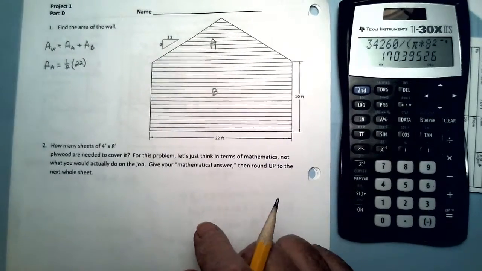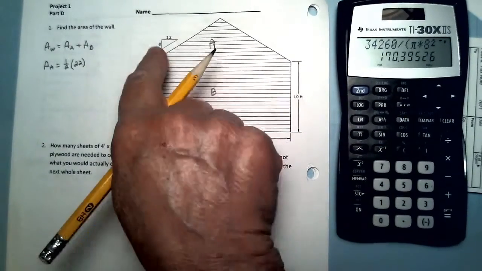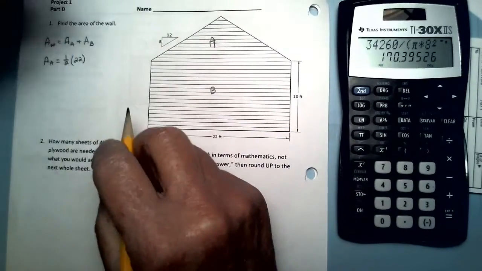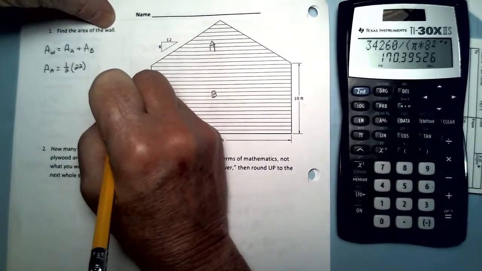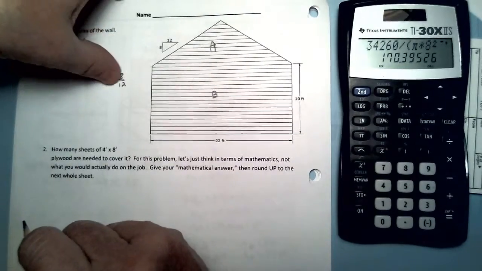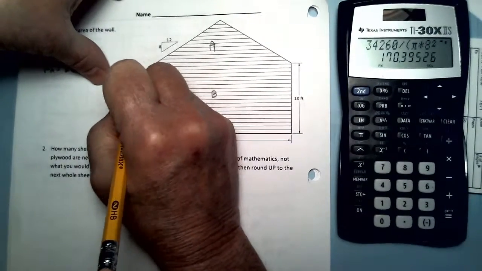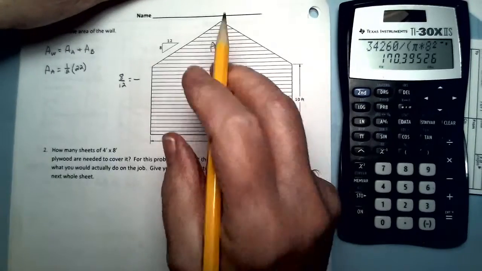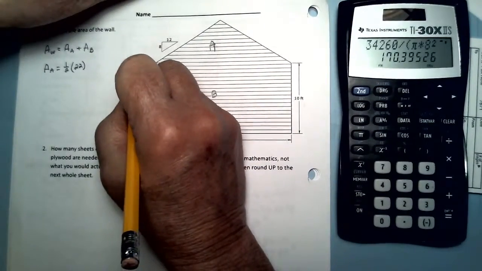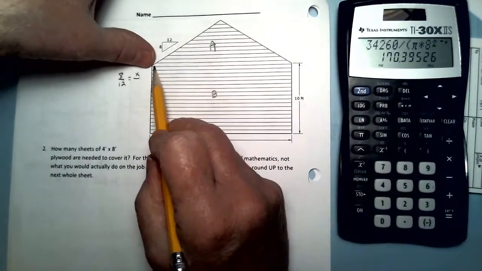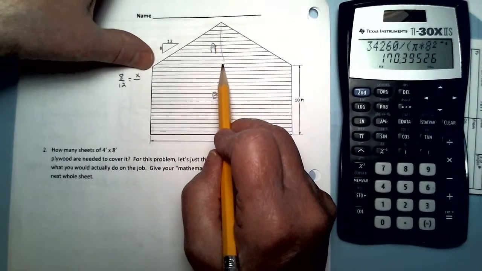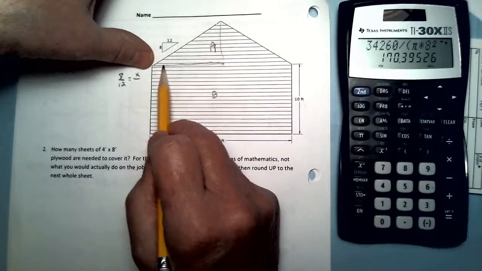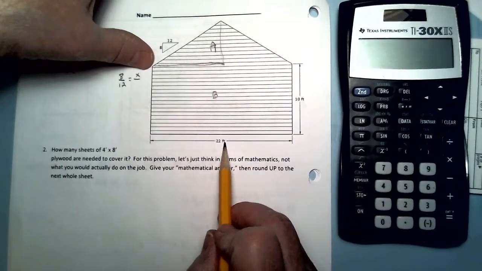So what I'm going to do is set up a proportion using this information. I've got 8:12, rise is to run as, well, remember, I don't know the rise. That's what I'm looking for, so I'll put my X in there. And what's my run? My run is from here to here, and I know what that is. It's just half of the 22.